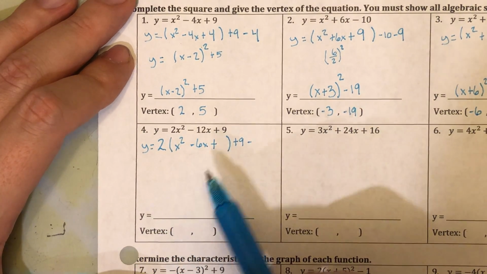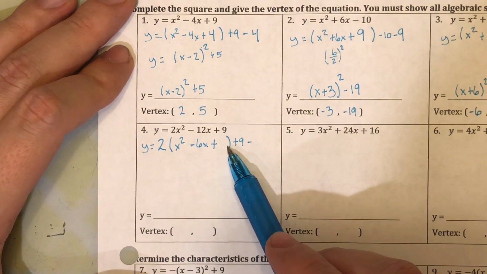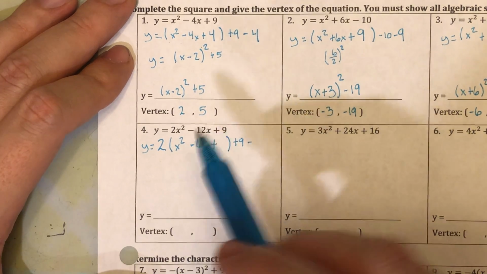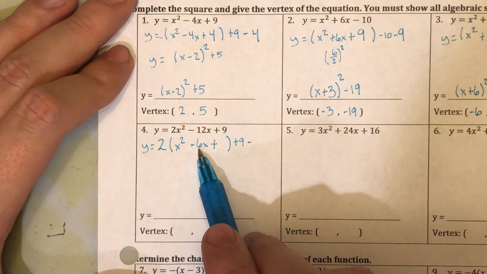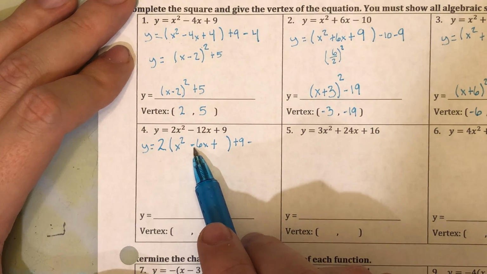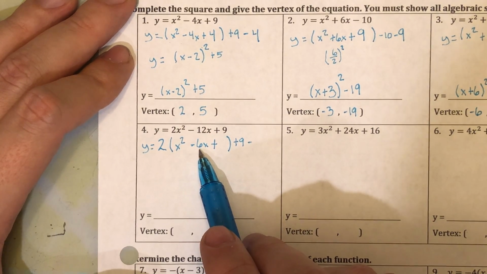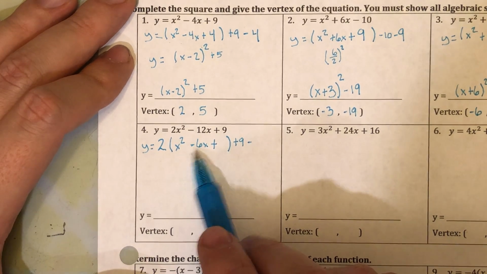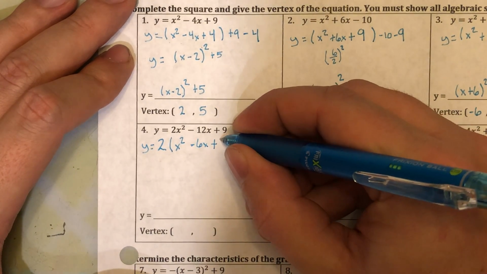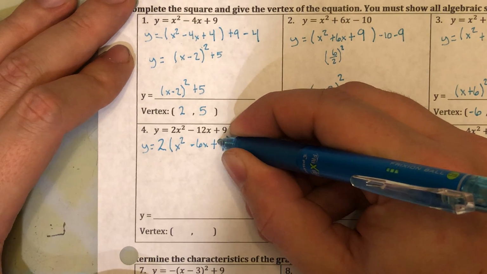When I am figuring out what goes into this blank, I am looking at my new b value, not my original one, my new b value. So I take half of -6, which is -3, and I square that. That gives me 9 that I add.